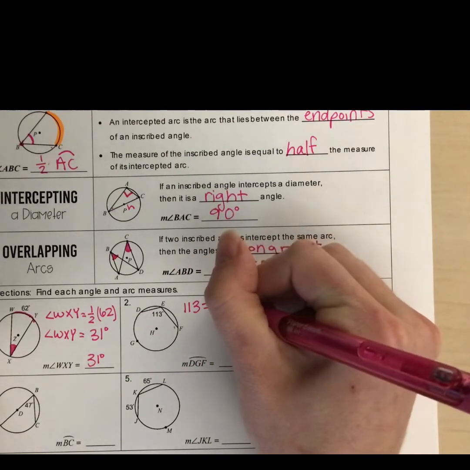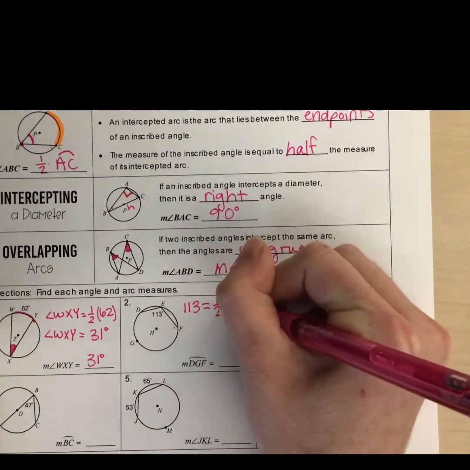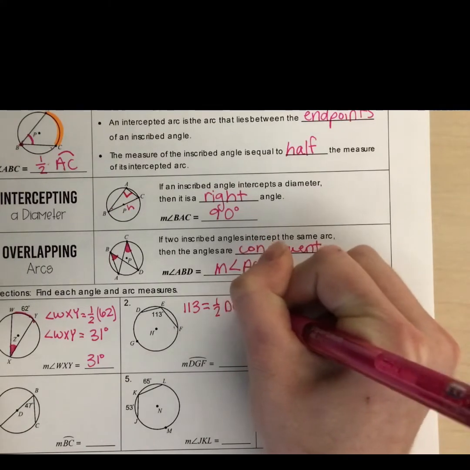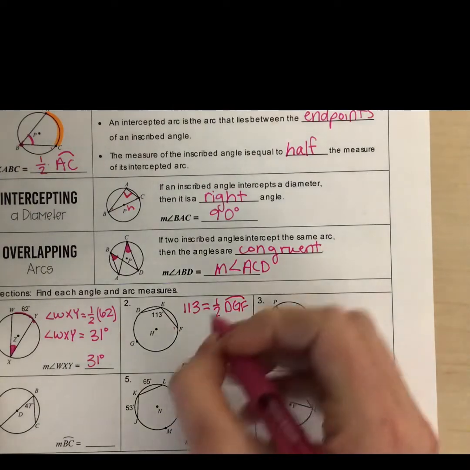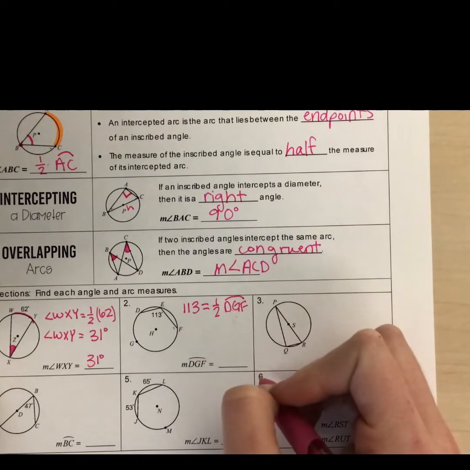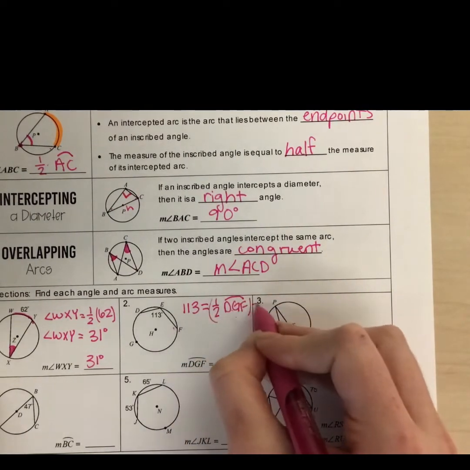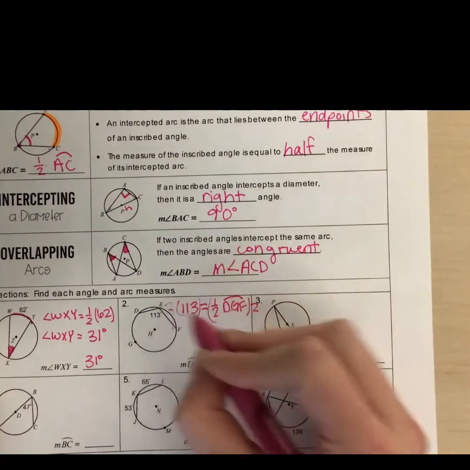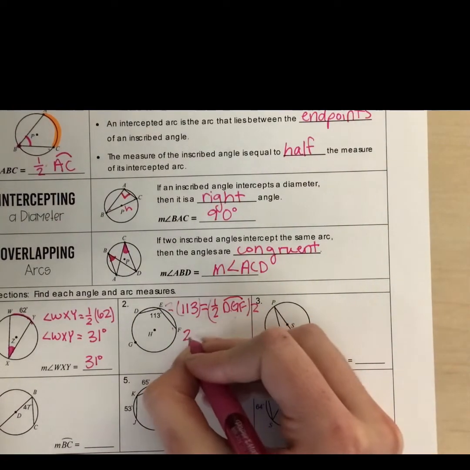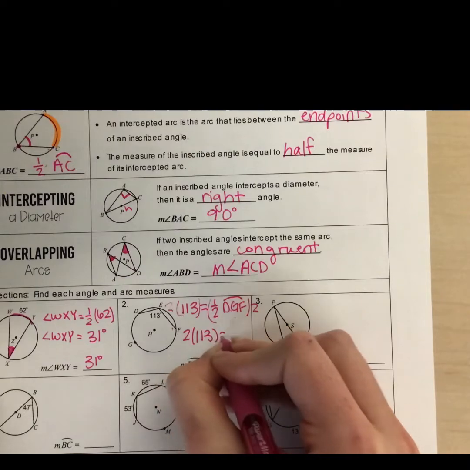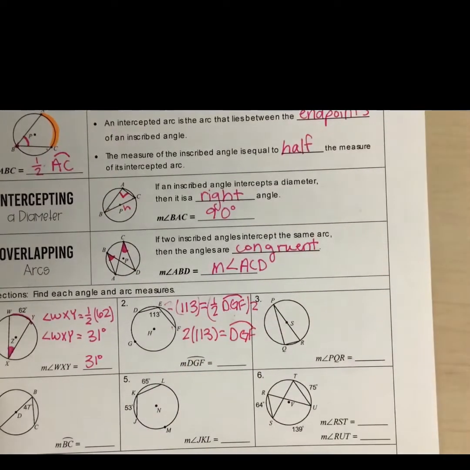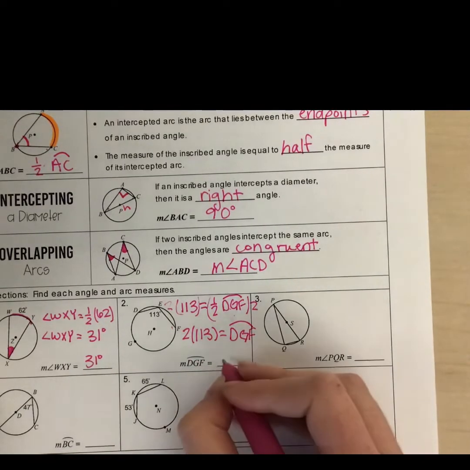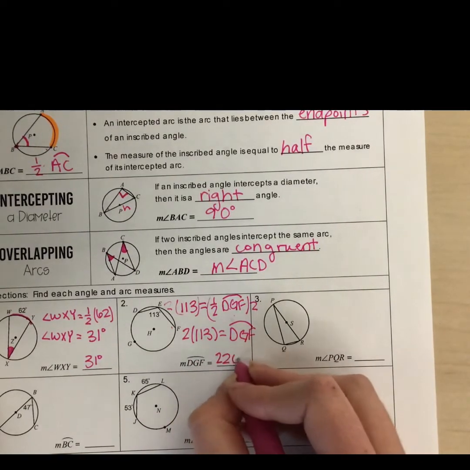Well, we can do that by knowing that 1/2 of DGF is equal to 113. In other words, if I want to know what my arc measure is going to be, I need to multiply the angle I was given by 2. So 2 times 113 gives me my arc measure DGF, and 2 times 113 is going to give me 226.